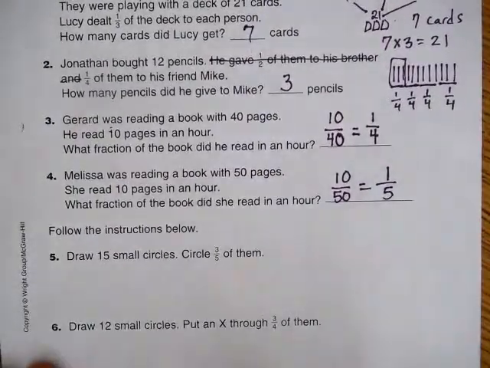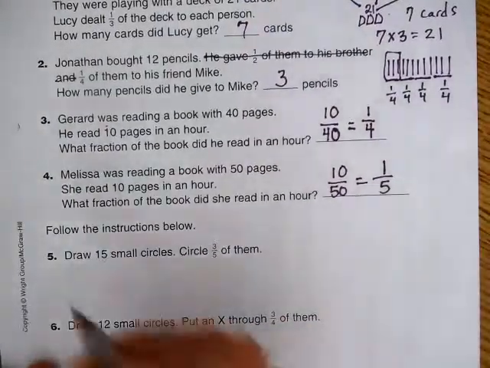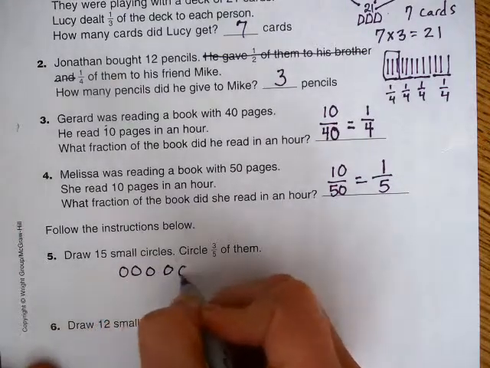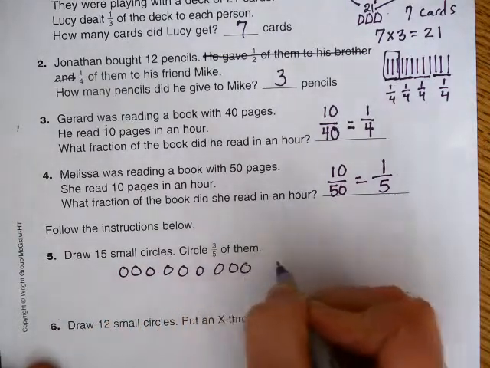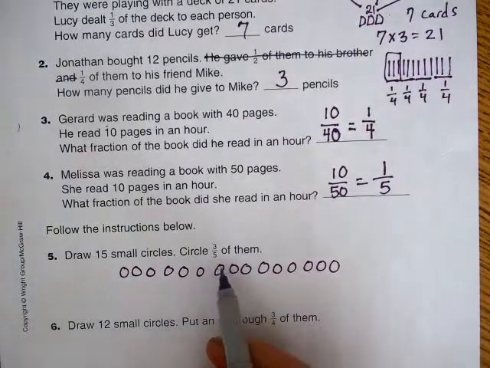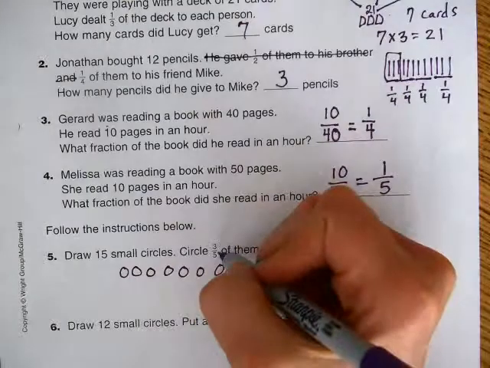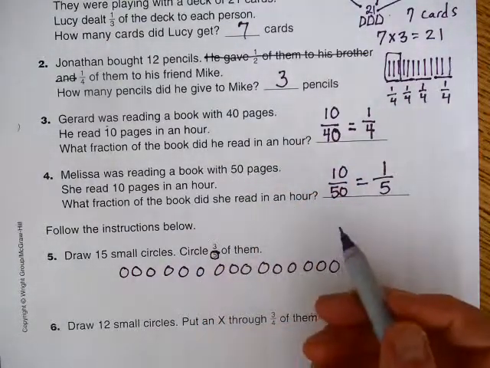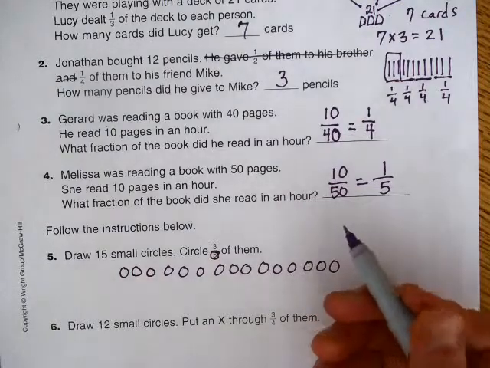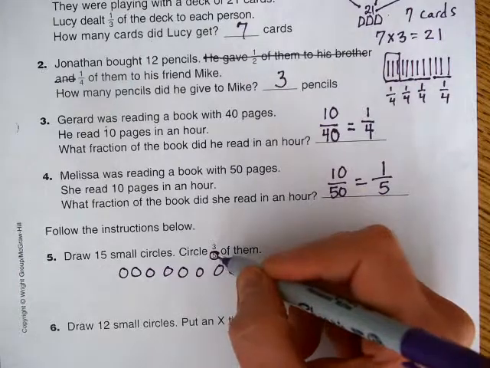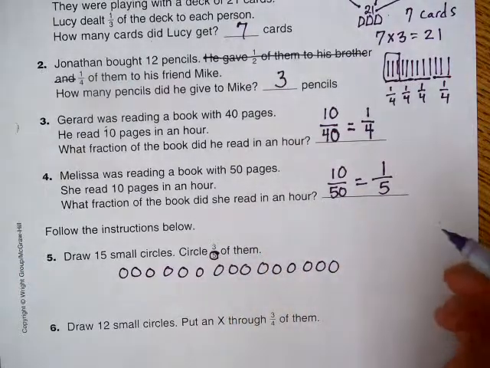Number 5 and 6. Follow the directions below. Draw 15 small circles. 1, 2, 3, 4, 5, 6, 7, 8, 9, 10, 11, 12, 13, 14, 15. Circle 3/5 of them. So the first thing I have to do is make groups. This bottom number tells me how many groups I need. I need to make 5 groups, not groups of 5. I need to make 5 groups.